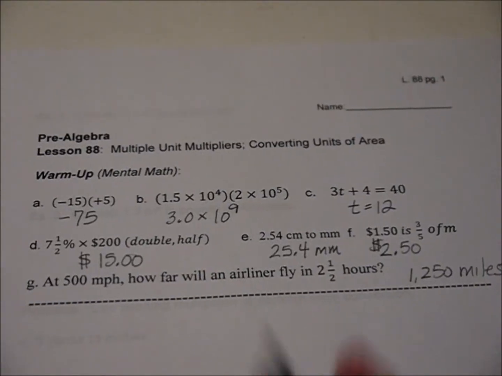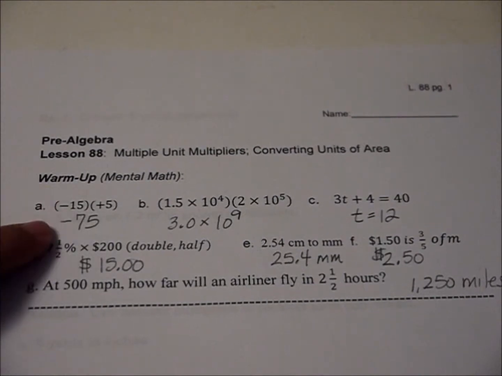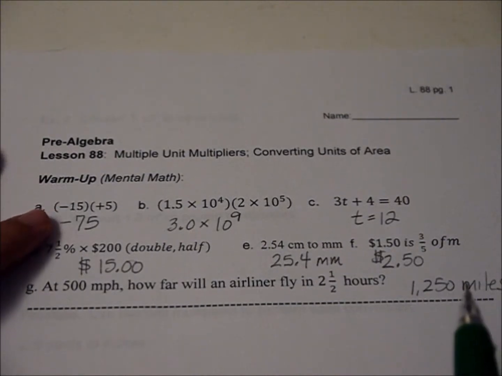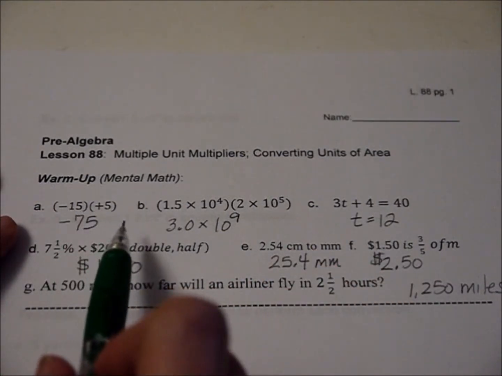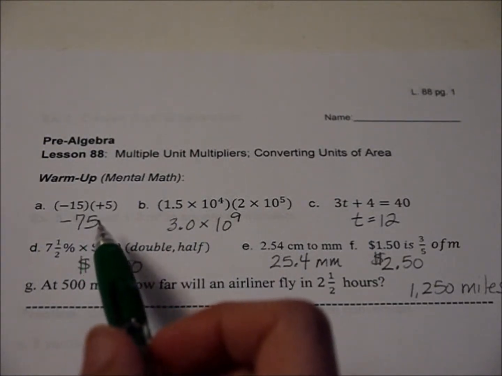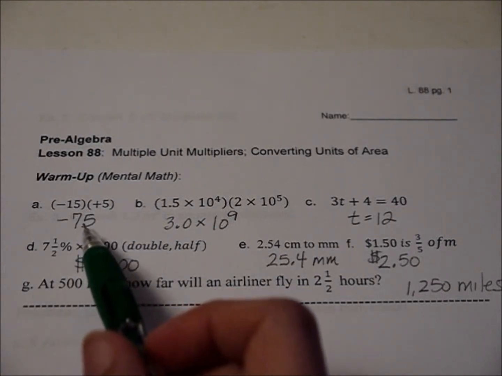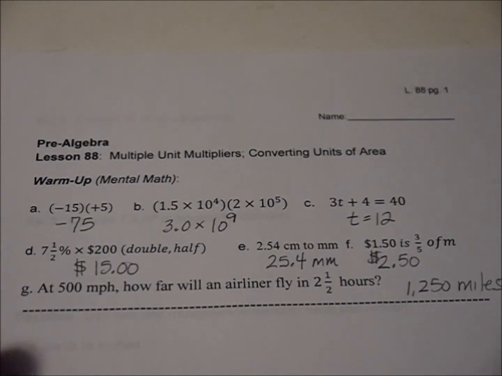All right, these mental math questions weren't super easy, so let's go through them. Here we have a negative and a positive, so we have one negative. An odd number of negatives makes a negative, and then 5 times 15 is 75. The way I remember that is that 15 times 4 is 60, because 15 minutes 4 times is 60 minutes, or an hour. So then I add 15 to 60 and get 75, if you haven't memorized your 15s.